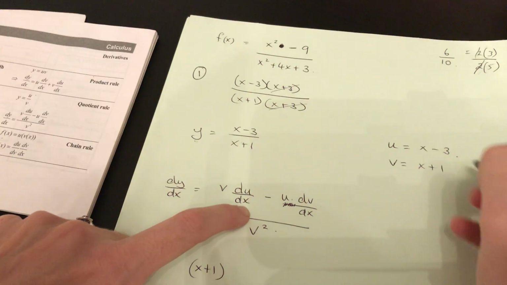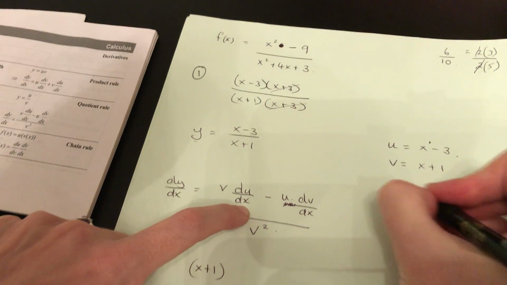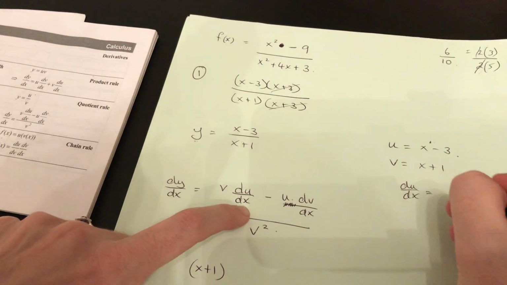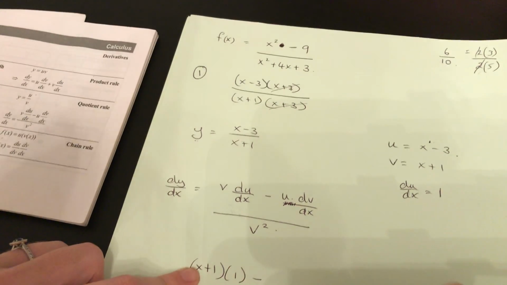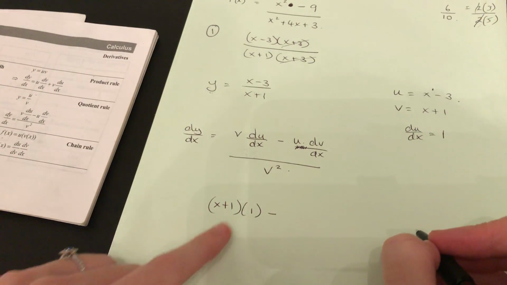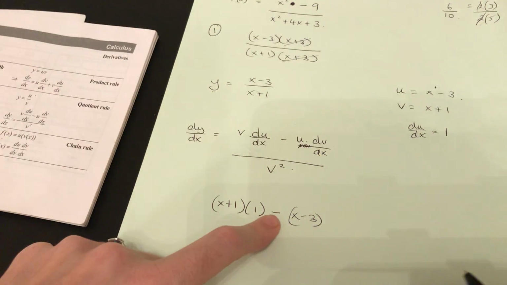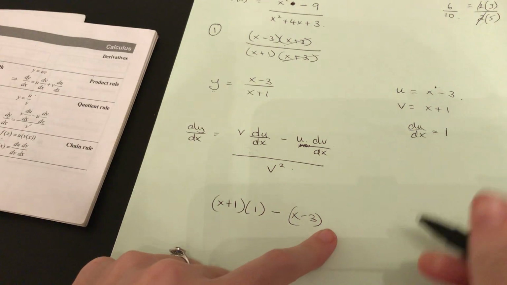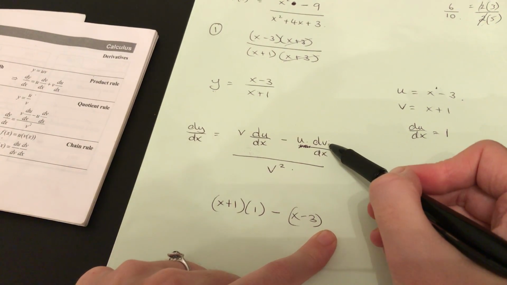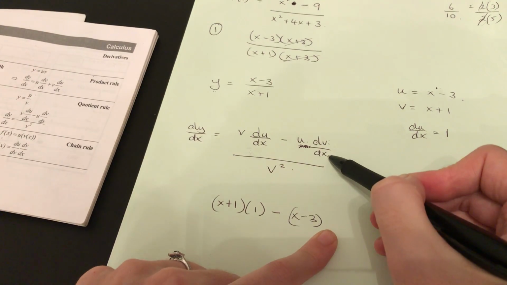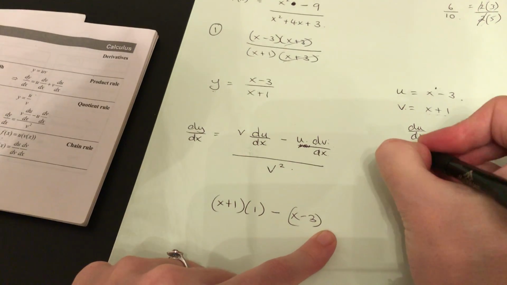Differentiate that. Well, it's just the basic: bring the power in front, subtract 1 from the original power. Du dx, when you differentiate all that, you end up at 1. So times a 1 minus u, x minus 3. Now be very careful here, that minus is going to impact everything after it, times dv dx. So differentiate the function called v that has the variable x in it.